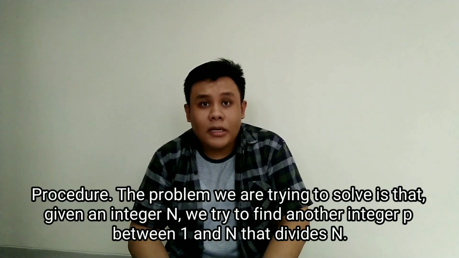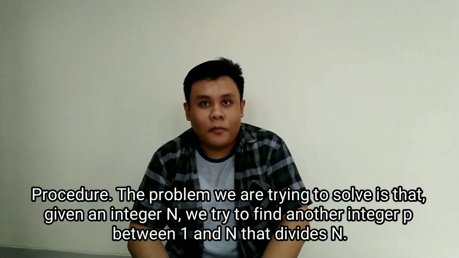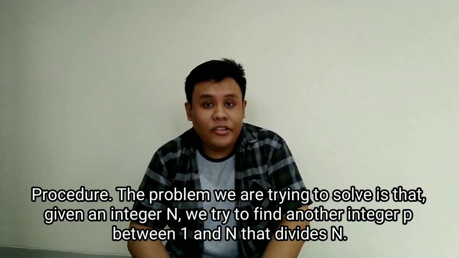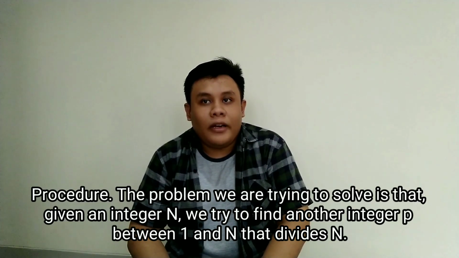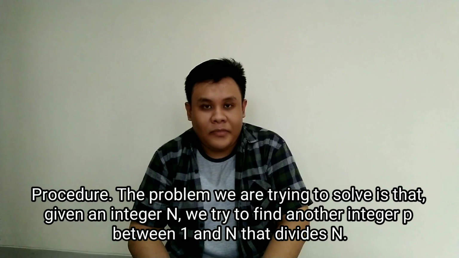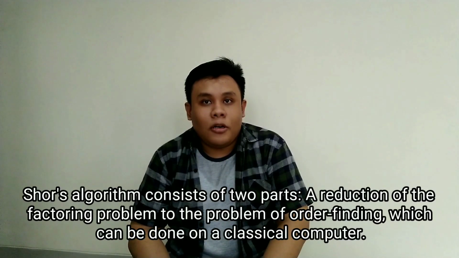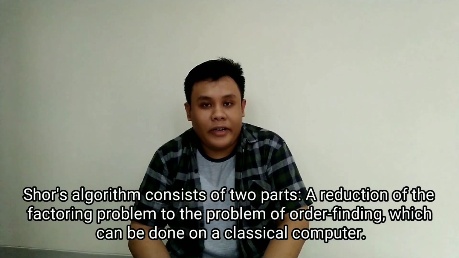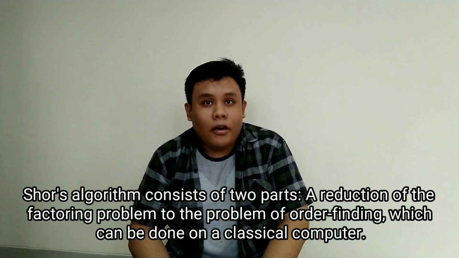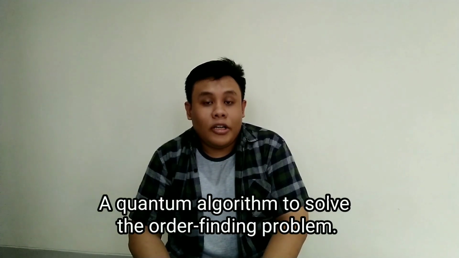Procedure. The problem we are trying to solve is that, given an integer n, we try to find another integer p between 1 and n that divides n. Shor algorithm consists of two parts. 1. A reduction of the factoring problem to the problem of order finding, which can be done on a classical computer. 2. A quantum algorithm to solve the order finding problem.